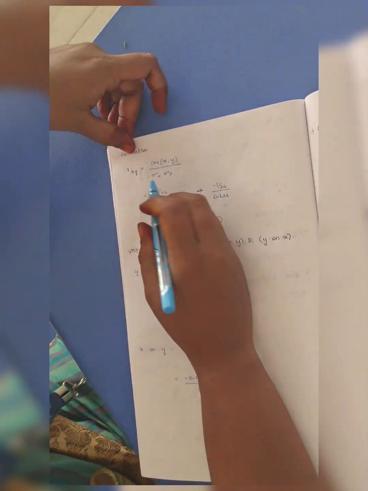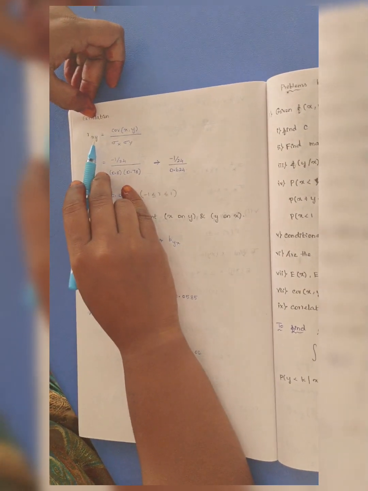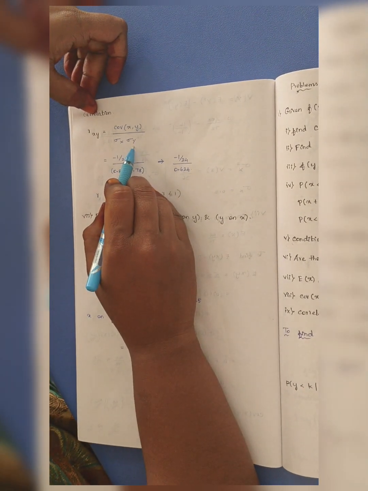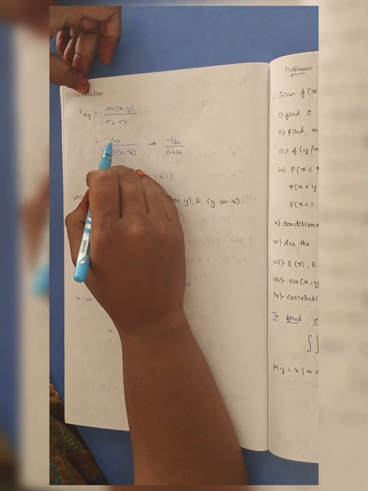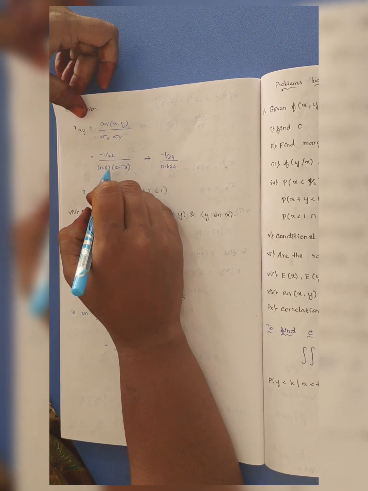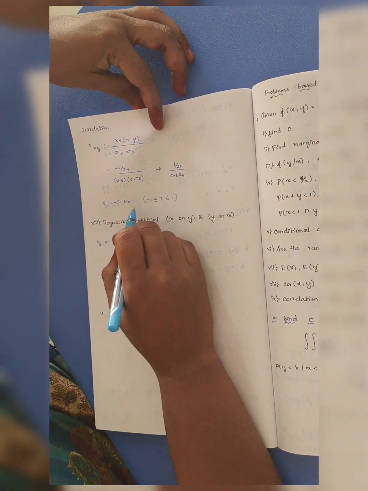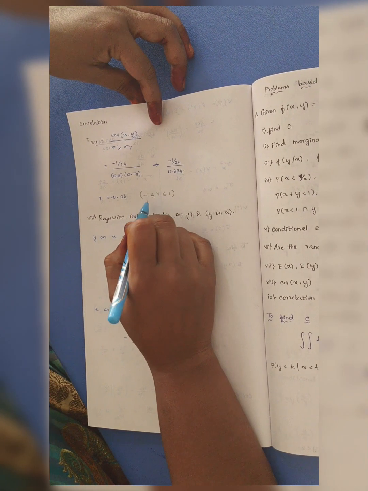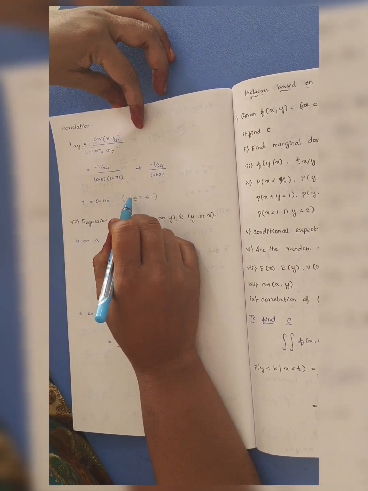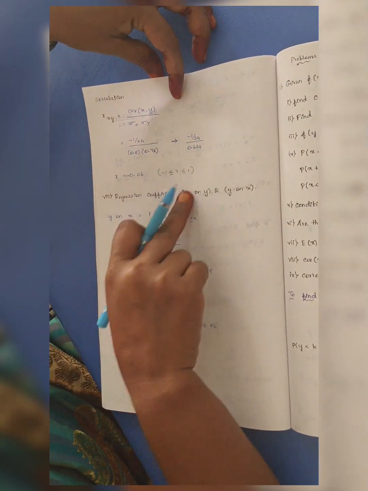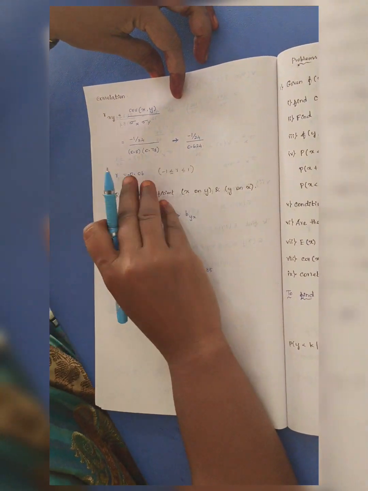Okay, next you need to calculate the correlation. The formula is covariance of x comma y divided by sigma x sigma y. The covariance we just calculated is minus 1 by 24. Sigma x and sigma y we have also already calculated. Replace here and the answer is minus 0.06. The correlation value should be between minus 1 and 1. Okay, regression is not in the syllabus. After this you can study. Thank you.